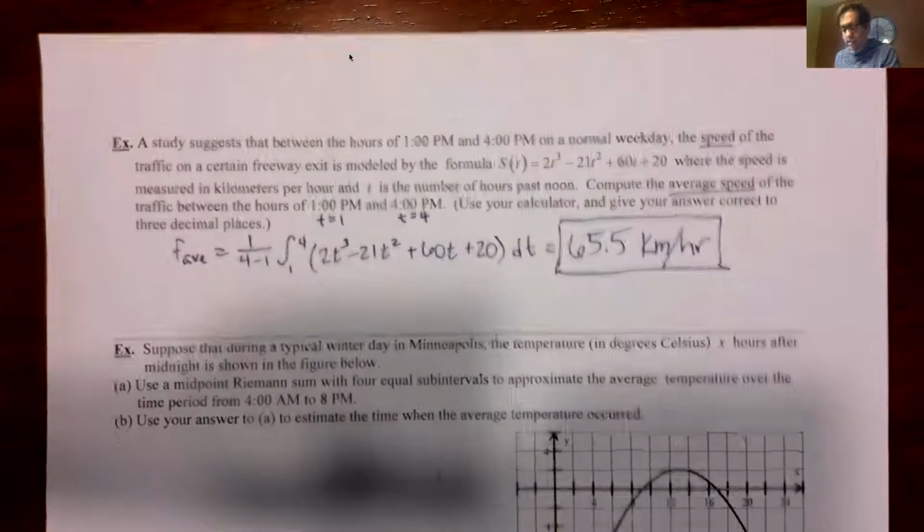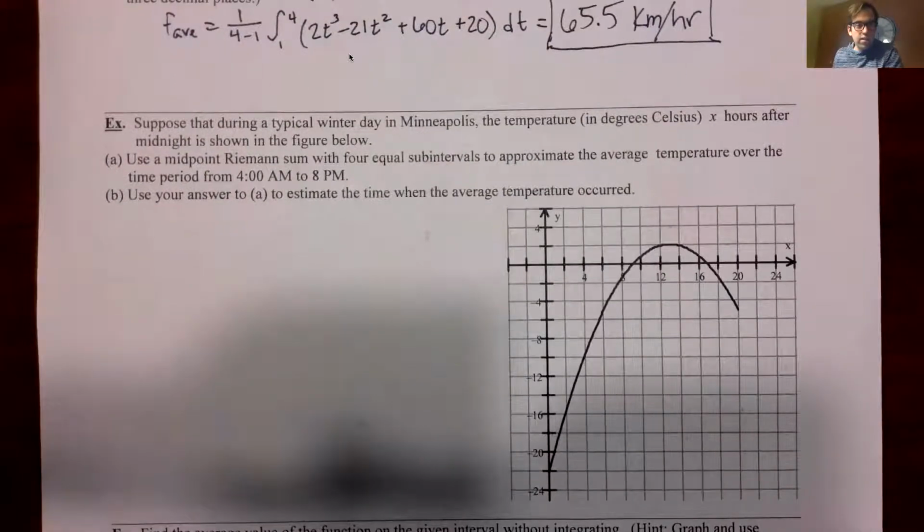Great, let's keep going. Next example. Suppose that during a typical winter day in Minneapolis, the temperature in degrees Celsius X hours after midnight is shown in the figure below. We are not given an equation this time, so we have to rely fully on the graph. Use a midpoint Riemann sum with 4 equal subintervals to approximate the average temperature over the time period from 4 a.m. to 8 p.m.